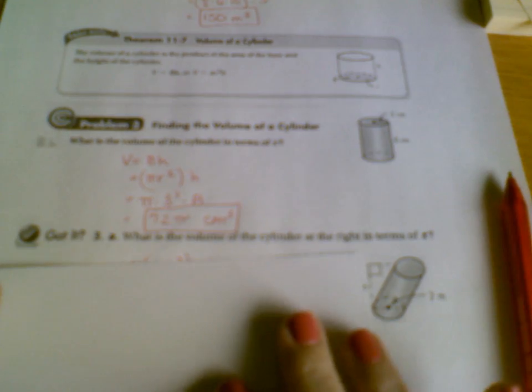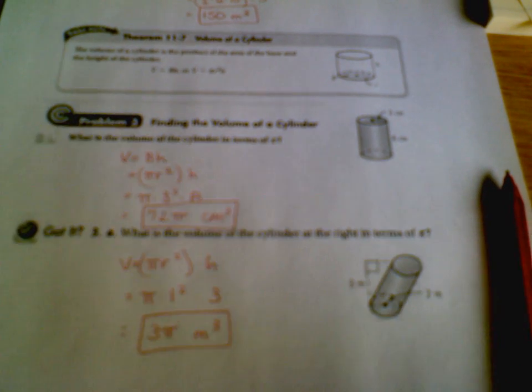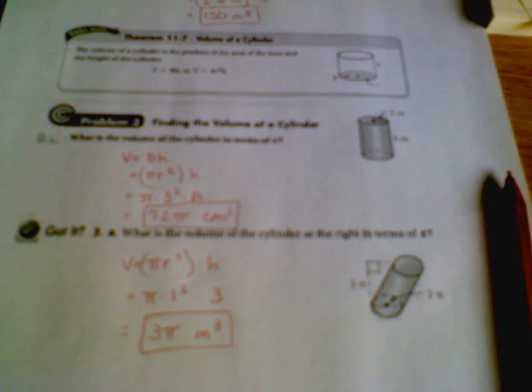And then for the very last one, you're going to do the same thing in the got it question. You're going to do pi r squared, so I would do pi, and then my radius is 1 squared times the height of the prism. Now this is an oblique cylinder because it's not standing straight up, so my height is that 3 that you see out there, so I would have 3 pi meters cubed.